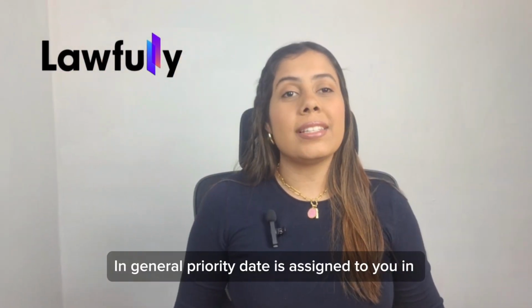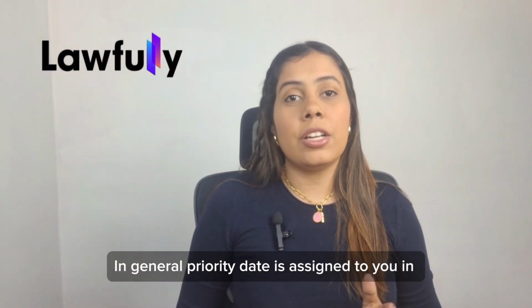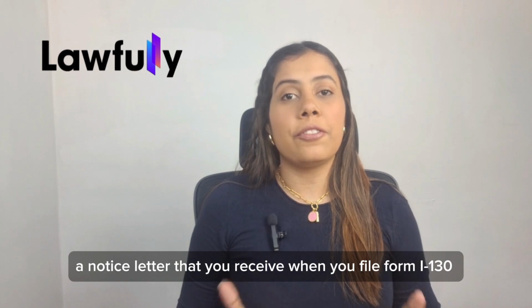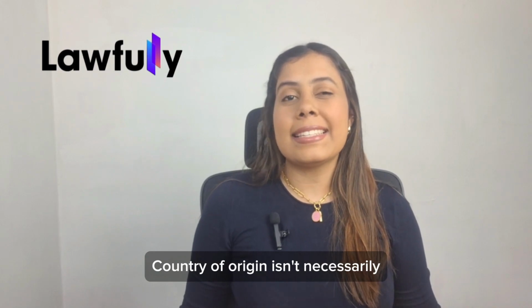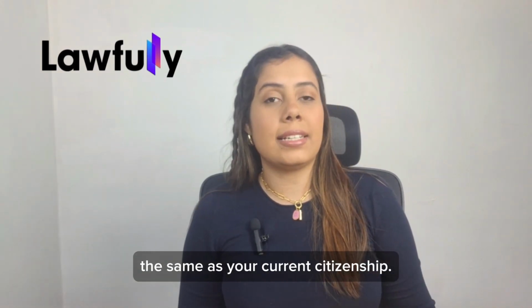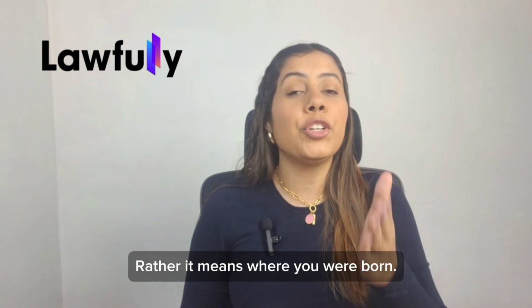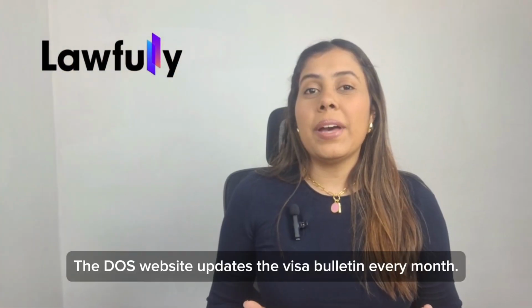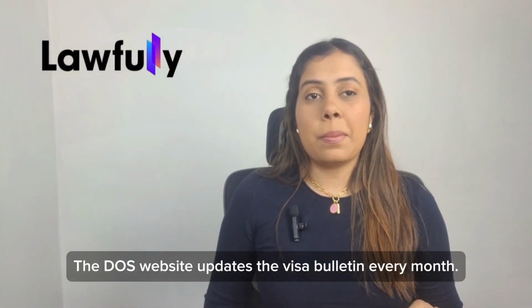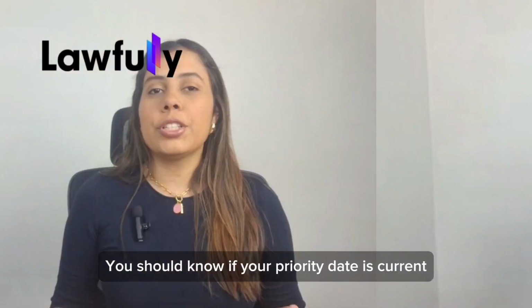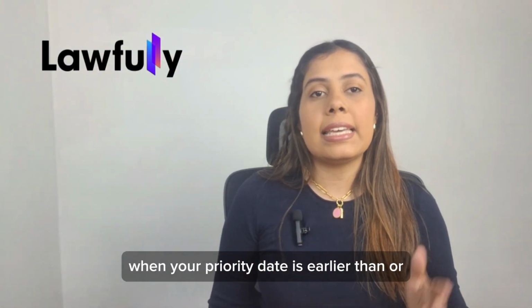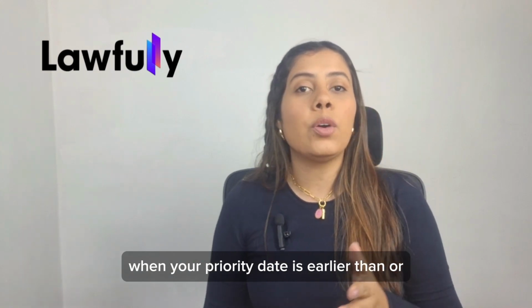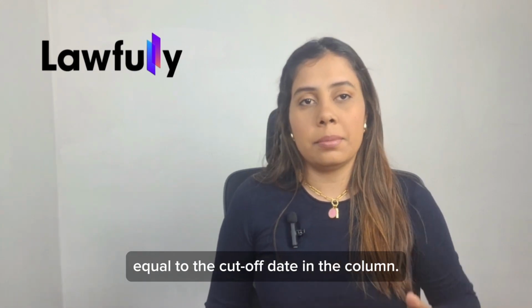In general, priority date is assigned to you in a notice letter that you receive when you file Form I-130 or I-140 with USCIS. Country of origin isn't necessarily the same as your current citizenship. Rather, it means where you were born. The DOS website updates the visa bulletin every month. You should know if your priority date is current when your priority date is earlier than or equal to the cutoff date in the column.